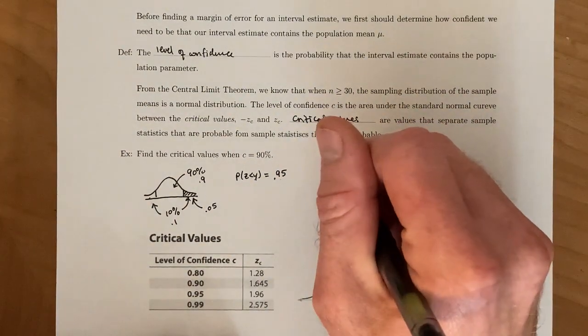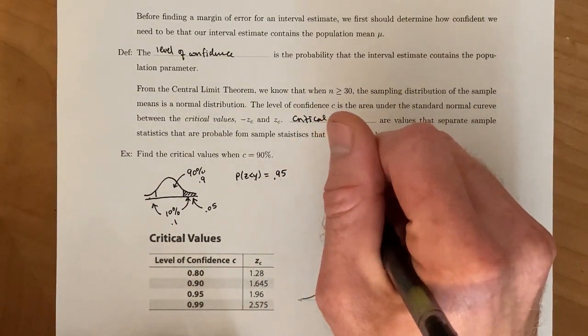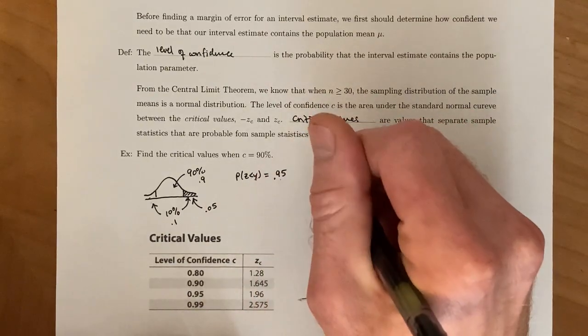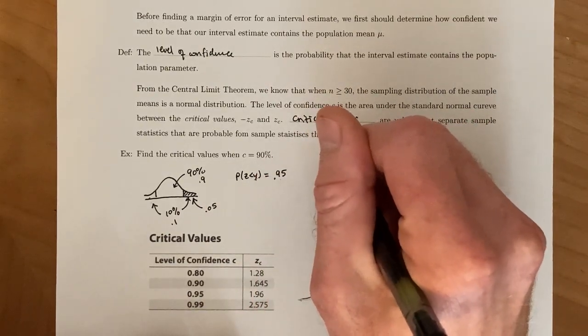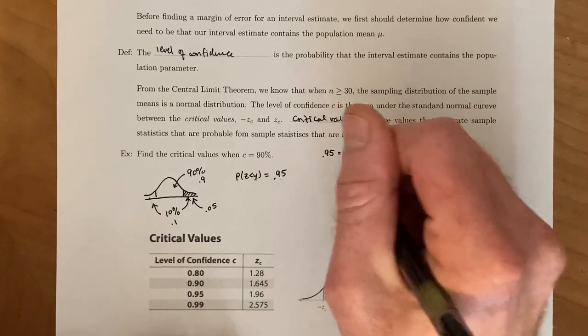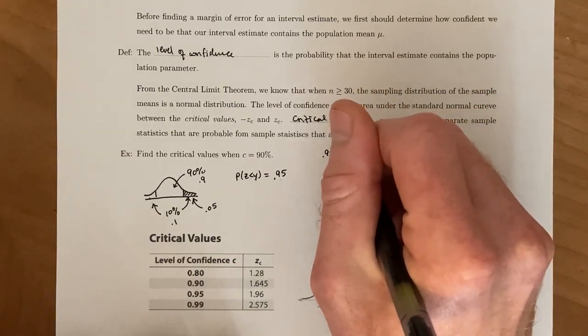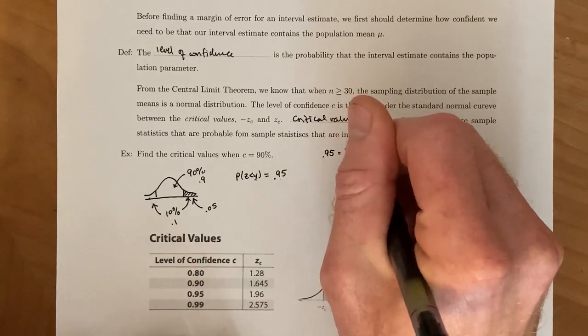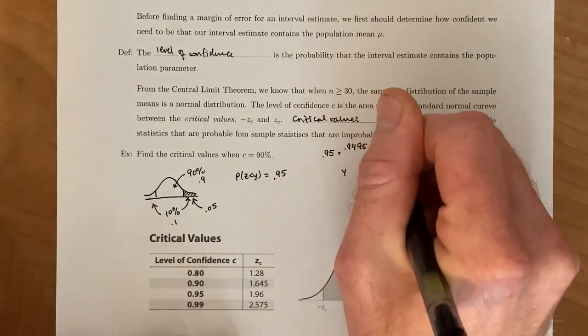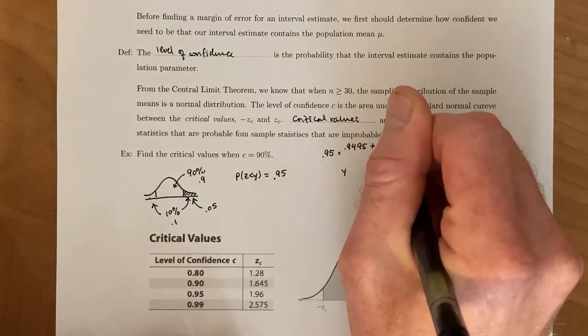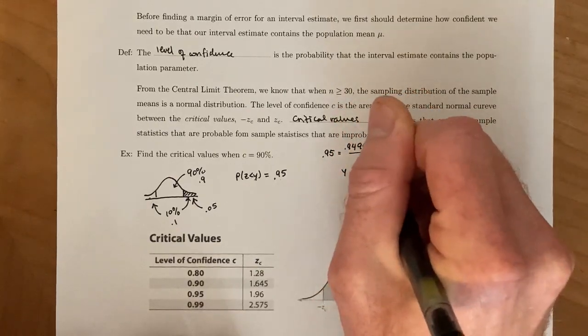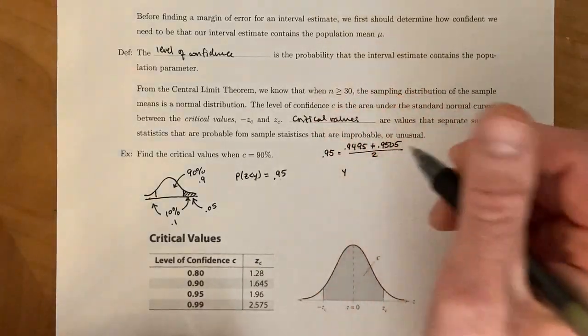Since we know that 0.95 is the average of 0.9495 and 0.9505, it is directly in the middle of these two values.